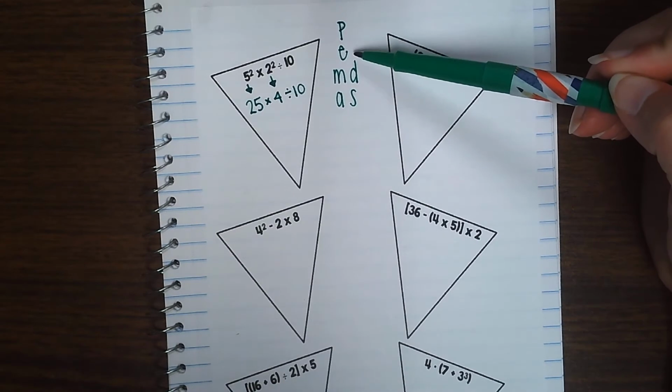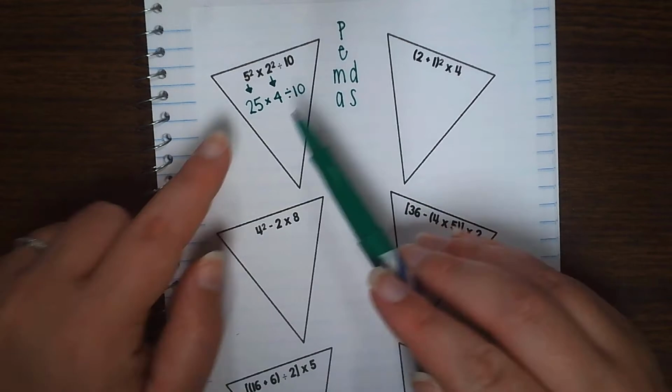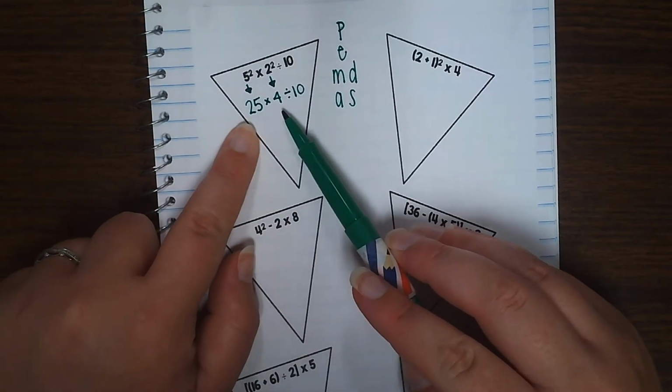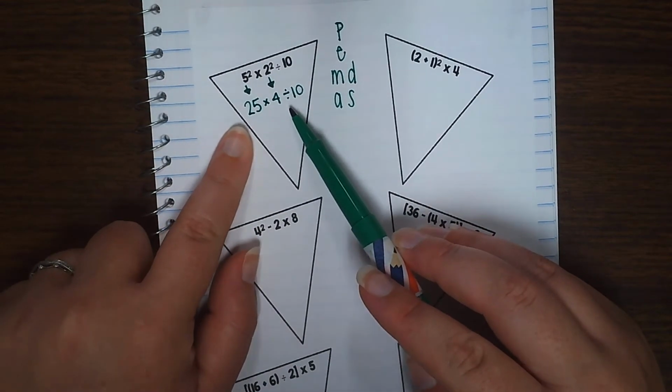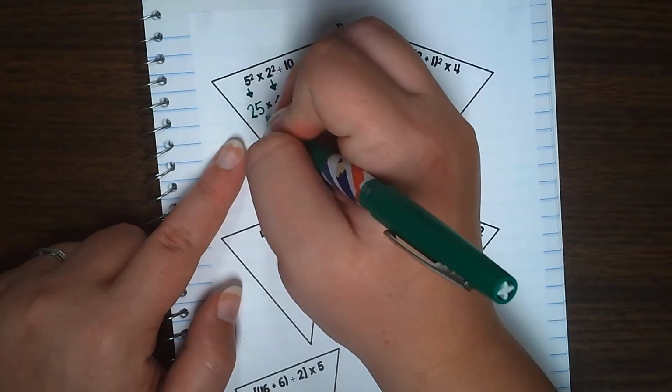Okay, we have no more exponents. Moving on to multiplication and division. Do we have multiplication? Yes. Do we have division? Yes. So we work from left to right.